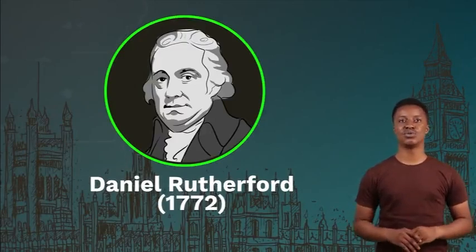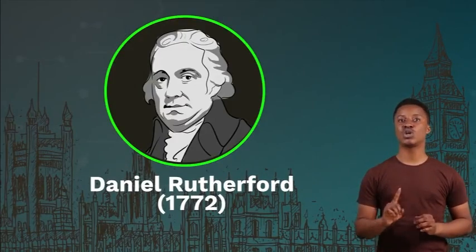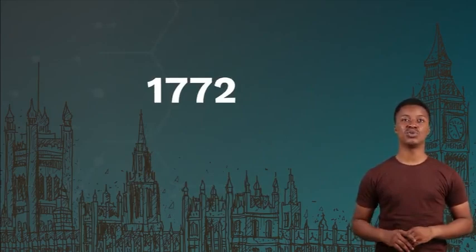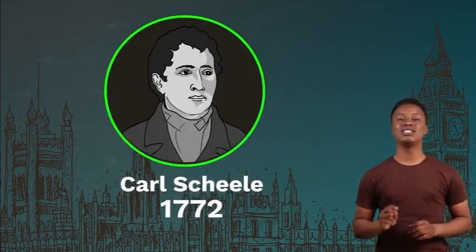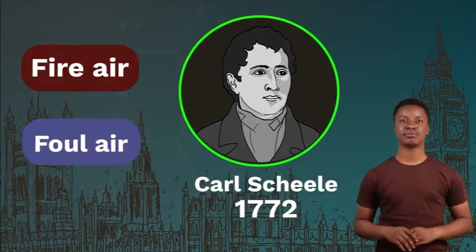Nitrogen was discovered by a Scottish botanist, Daniel Rutherford, in 1772. The gas has long been known to be a gas which does not support combustion. As a matter of fact, in 1772, a French chemist, Carl Scheele, showed that air contains 2 gases which he called fire air and foul air.